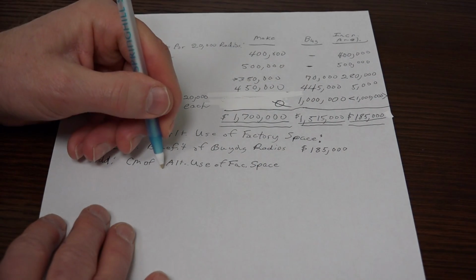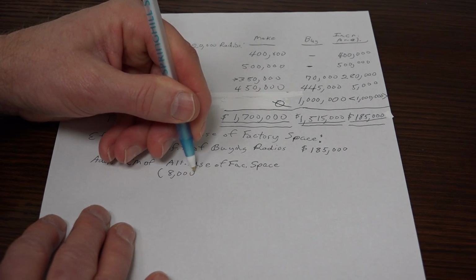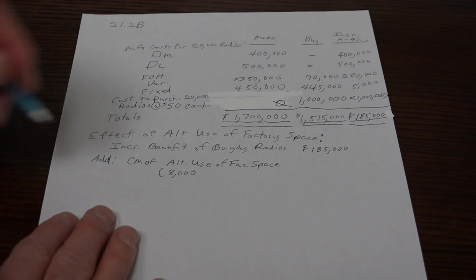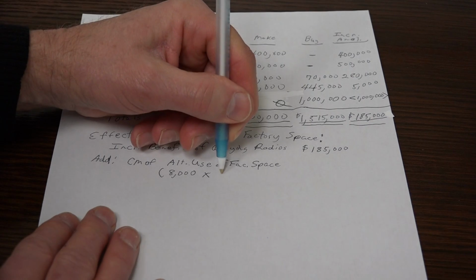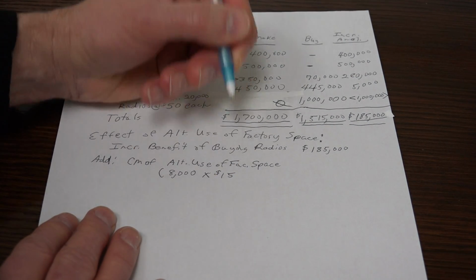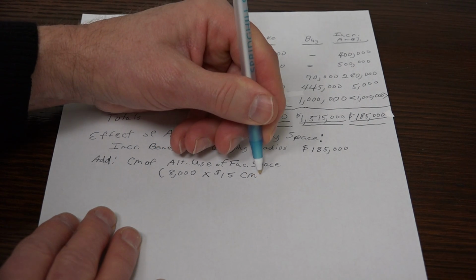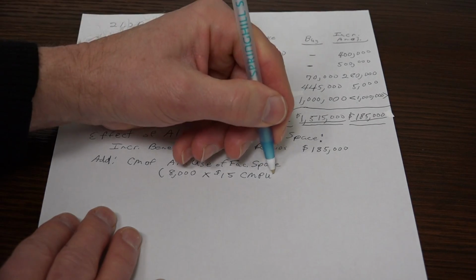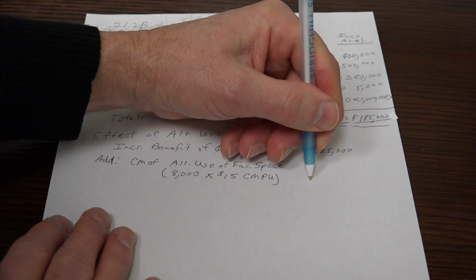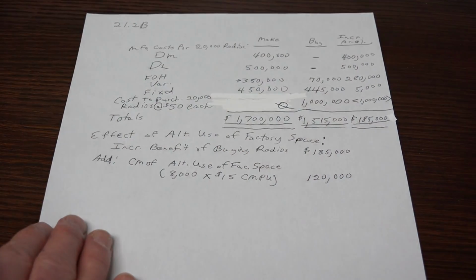Well, that number is the 8,000 units of timepieces we're going to produce times the $15 of contribution margin per unit for each timepiece manufactured. So that number is $120,000.